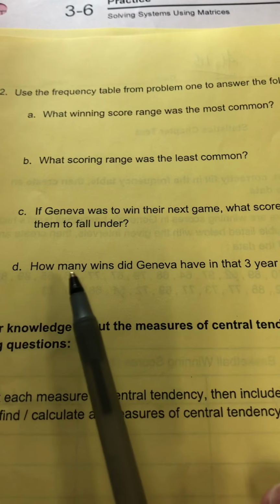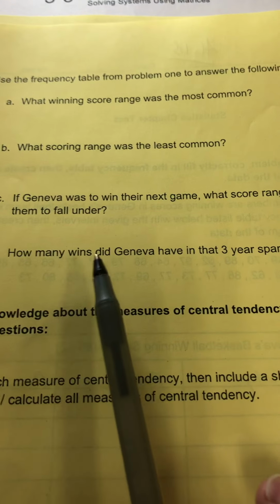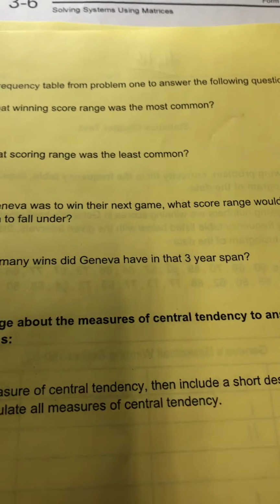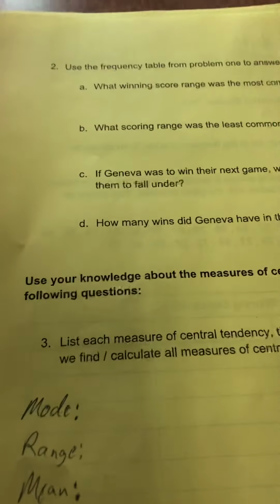On that one, and D, how many games did Geneva have? How many wins did Geneva have in that 3-year span? That's going to be your cumulative amount of scores, which your answer's right here. Big answer right there for free.